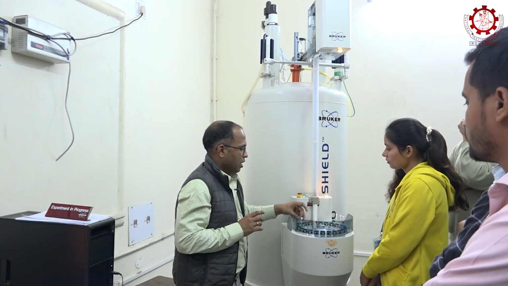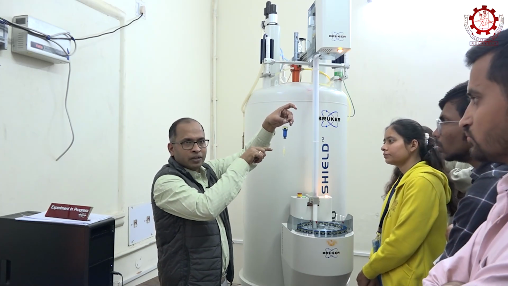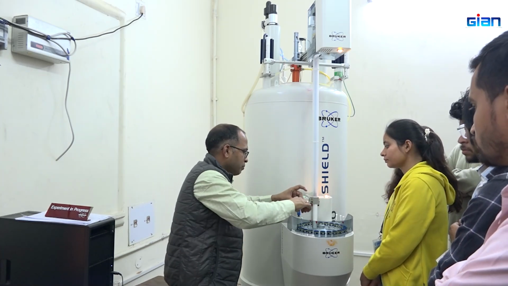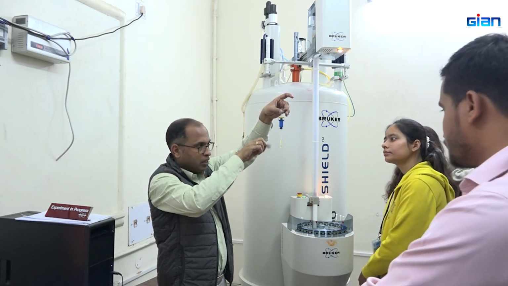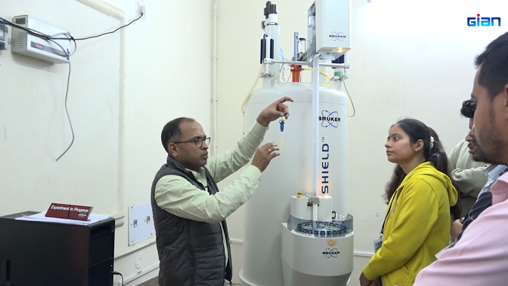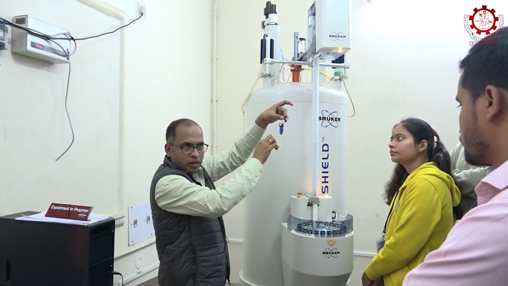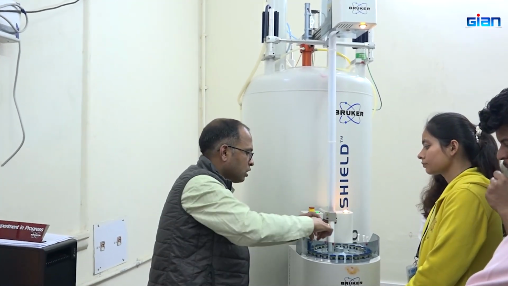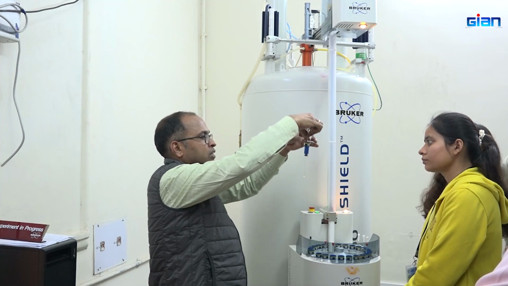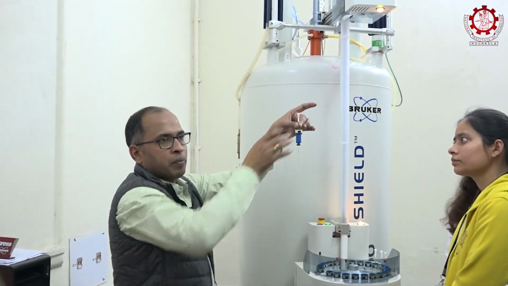And these are the samples. Something is getting solidified, I'll tell you about that one. Maybe this has to be liquid, this has to be a solution. Unfortunately, probably the compound is not highly soluble, and some solvent got evaporated, so now it got solidified. But it has to be a clear solution, like I will show. For example here, this tube is called an NMR tube.